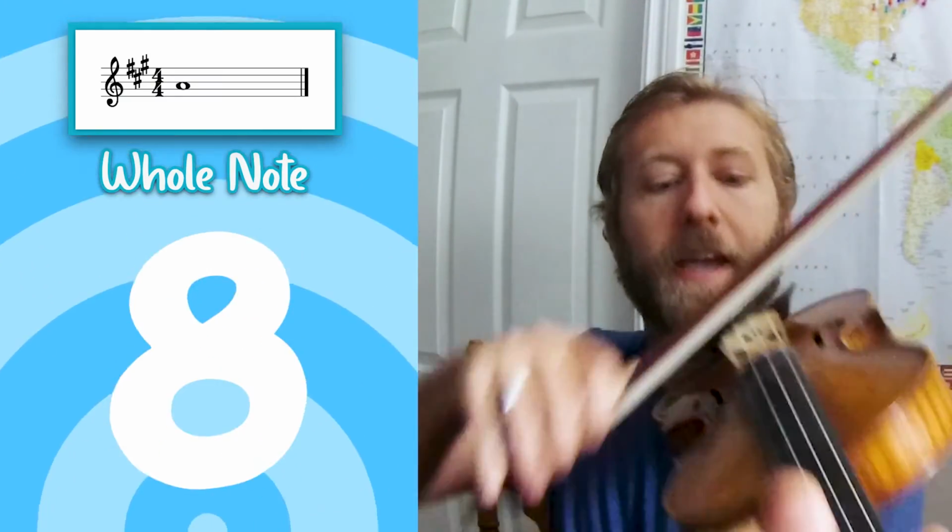If we were counting in eighth notes, all of a sudden a whole note would be worth 8 instead of 4. So let's try that for a second. We'll go back to the whole note, and we're going to hold it for the same amount of time, but we're going to think about eighth notes instead of quarter notes. So it's going to sound like the beat is a lot faster. Let's try that. 1, 2, 3, 4, 5, 6, 7, 8.